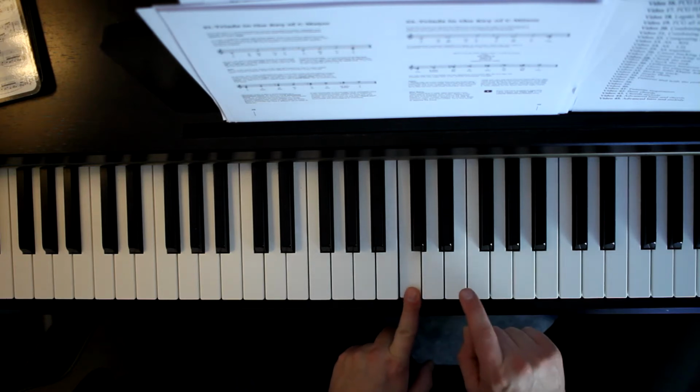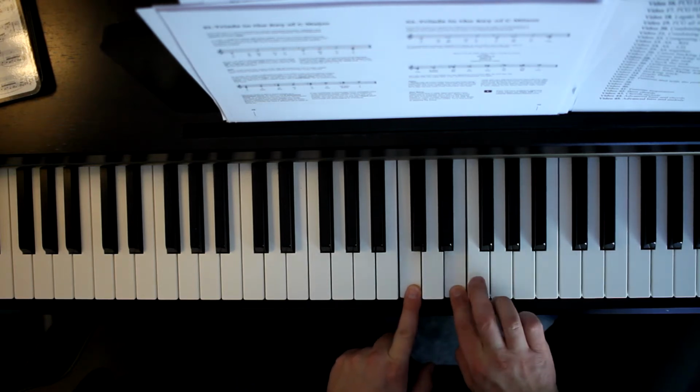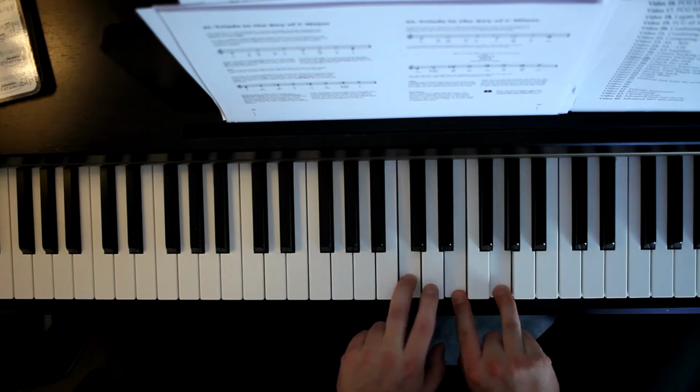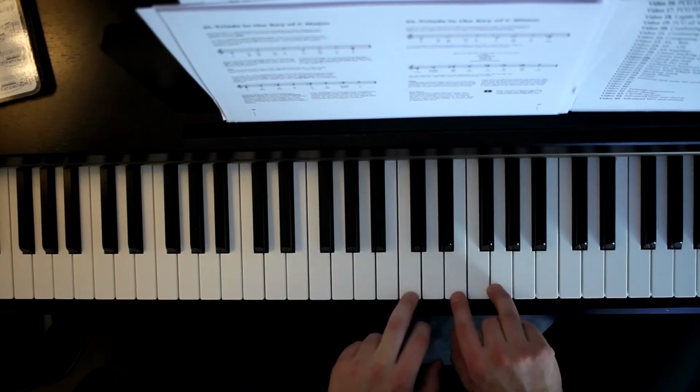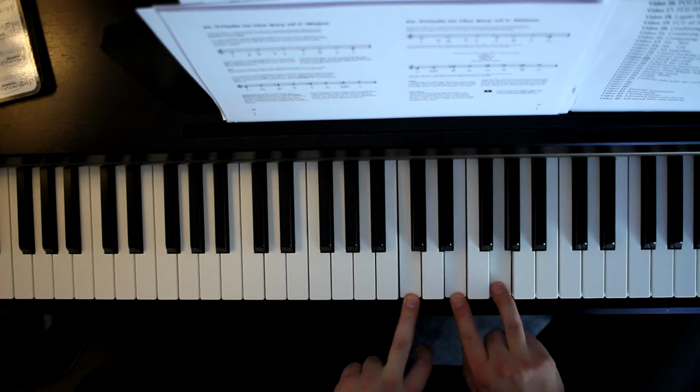Then we skip one note, then we again skip one note and we play it. So we have three notes with one note in between them. That is the C major triad.